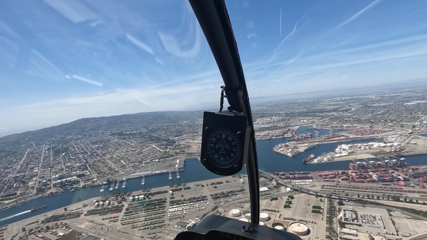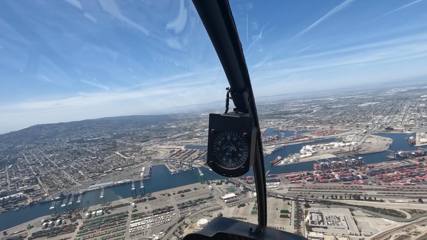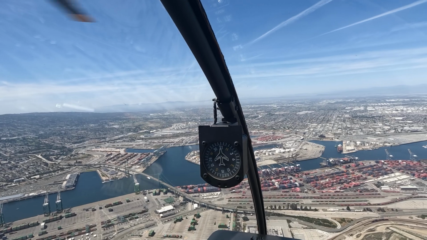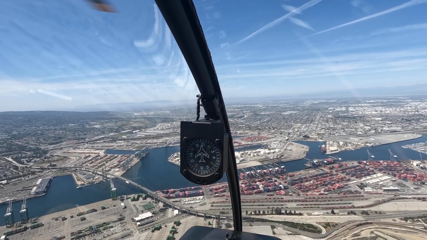Let's do one in this direction, I think. Here is Torrance airspace, but I think we still have a nice headwind. Okay, you have the controls. I have the controls. You have the controls.